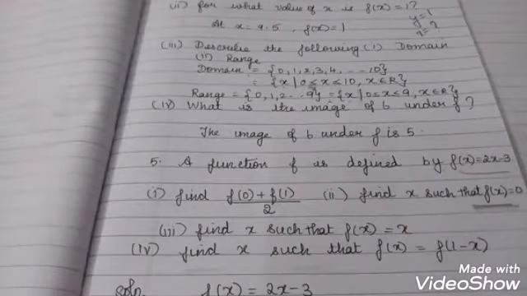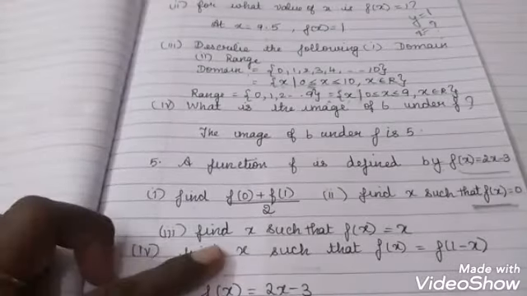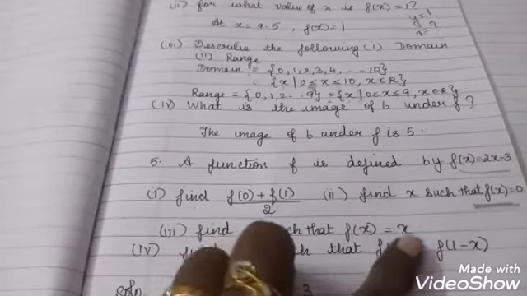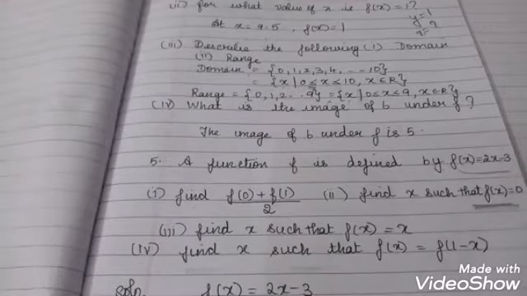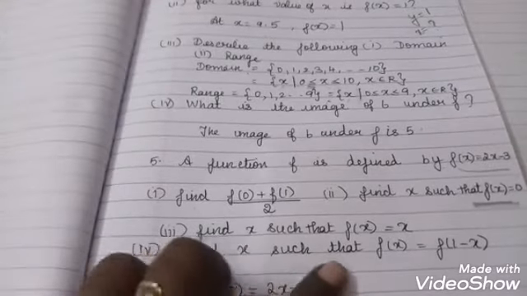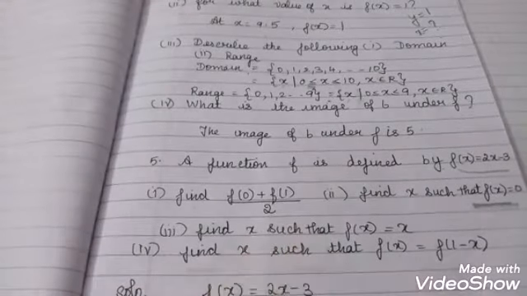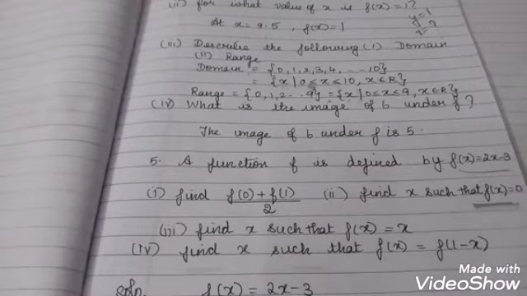Okay, second subdivision is what? Find x such that f of x is equal to 0. What's the third subdivision? Find x such that f of x is equal to x. What's the fourth subdivision? Find x such that f of x is equal to 1 minus x. So we'll just do all the subdivisions step by step here.